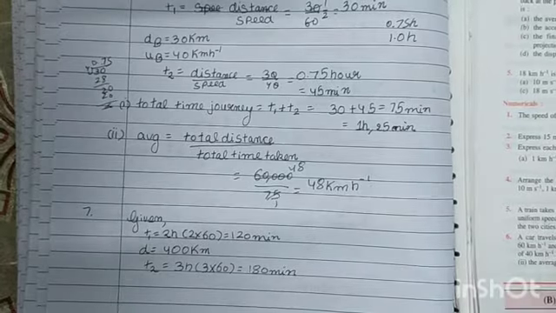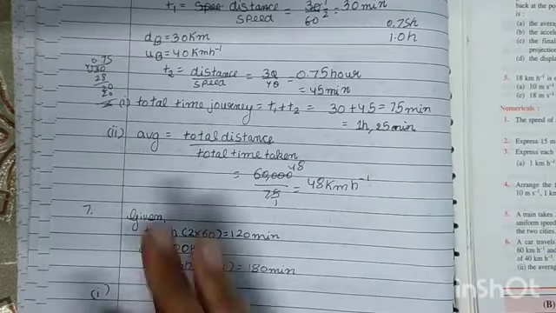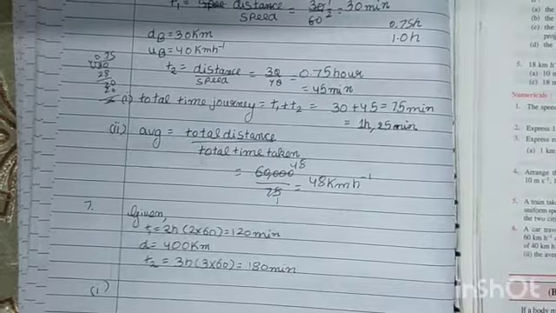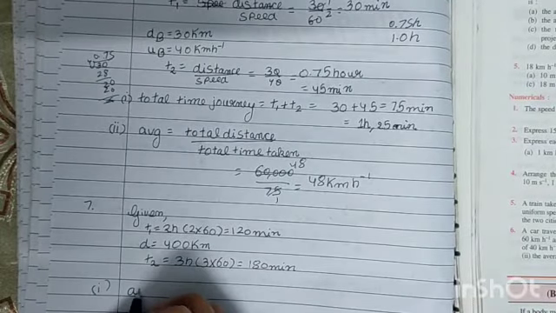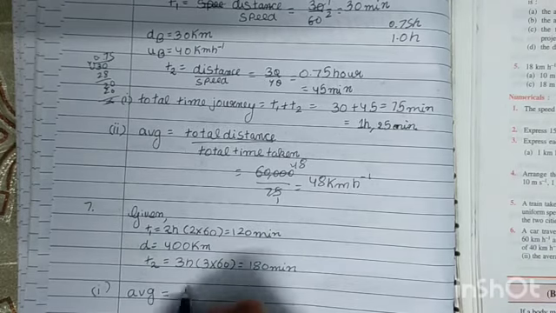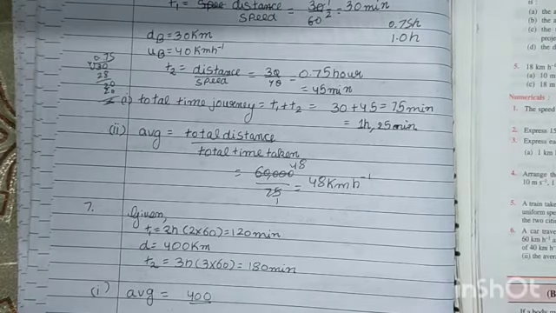Over here, we have to find the average speed. So what was the formula of average speed? Can you tell? Total distance upon total time taken. Average equals total distance. So total distance is 400 kilometer upon total time taken.